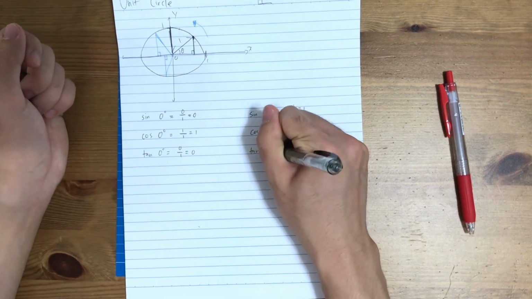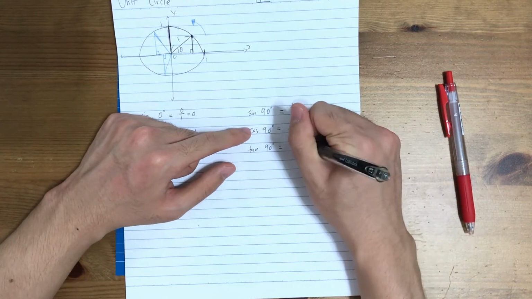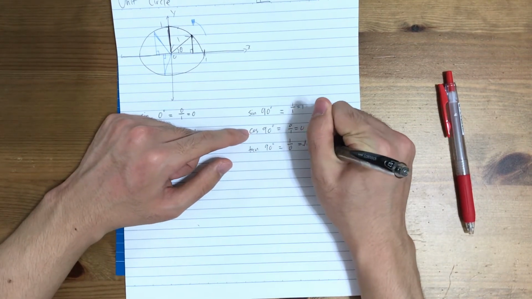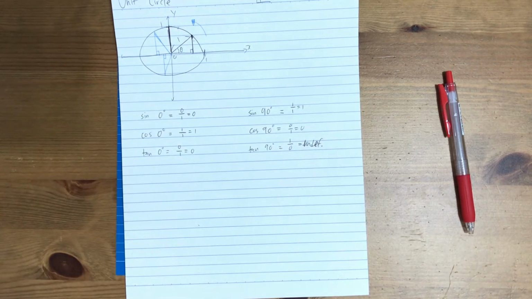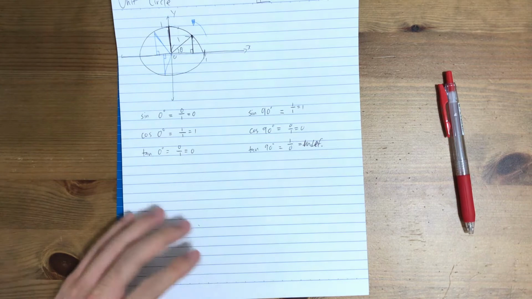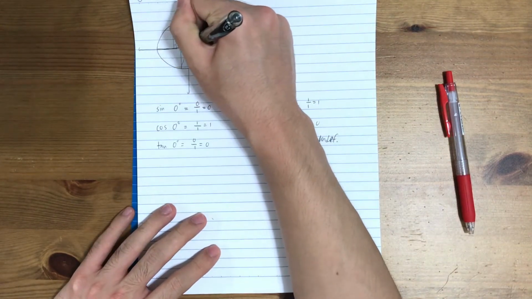Then what about tangent 90? So we know that tangent is sine over cosine. That means 1 over 0, which is undefined. Okay? Alright, then let's look for 180 degree.